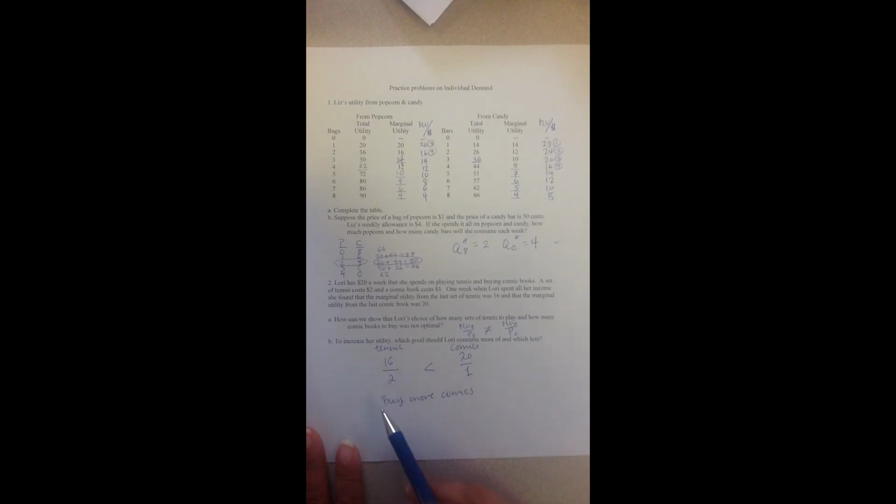And so she should buy more comics, switch from something that gives you a lower marginal utility per dollar to something that gives you a higher marginal utility per dollar. When she does that, her marginal utility for tennis will go up because she's going to those earlier sets of tennis that she enjoyed more. Her marginal utility for comics will go down because she's consuming more, and these later ones aren't as great, until they're equal. As long as they're not equal, buy more of the one that has a bigger marginal utility per dollar. And then when they're equal, you know that you're at your highest point and there's no adjustments you can make that would increase your utility. So let me know if you have any questions about the worksheet.